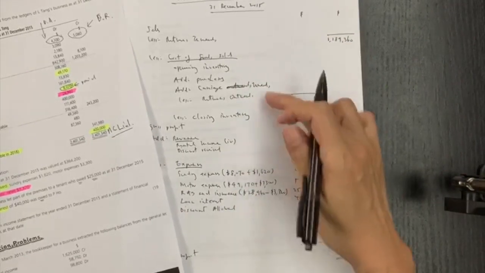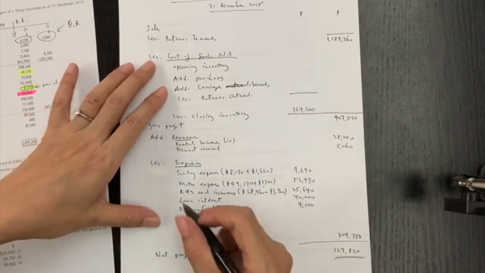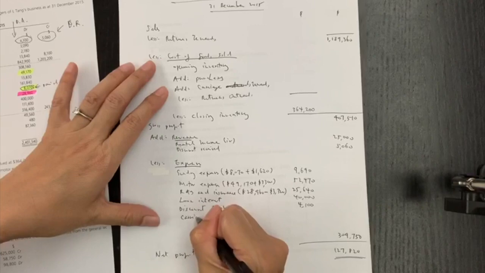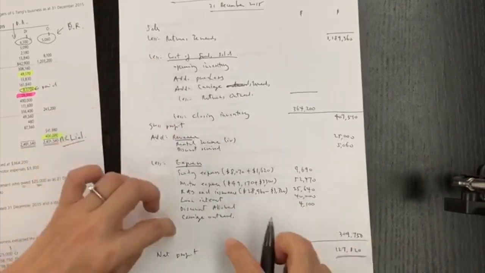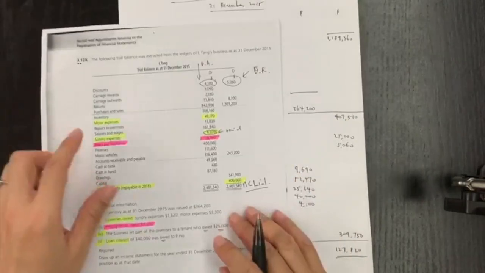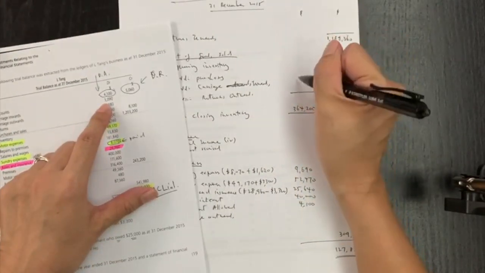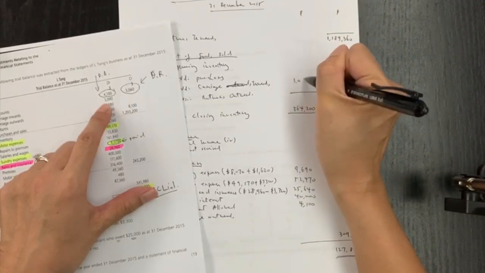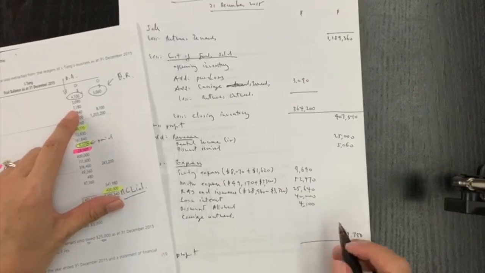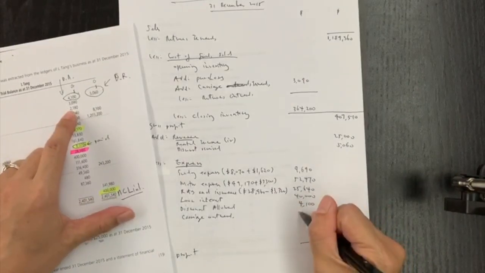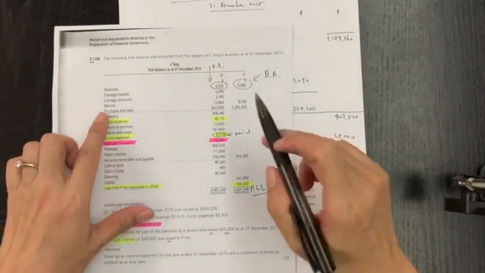It should be carriage inwards add to purchases. And what about carriage outwards? Carriage outwards should be here, right? So you see, I have a careless mistake just now. All right, so it doesn't matter. Okay, carriage inwards add to purchases in the trading account. So I have this 3,090, right? And next I have carriage outwards, an account of normal expenses. So 2,180.